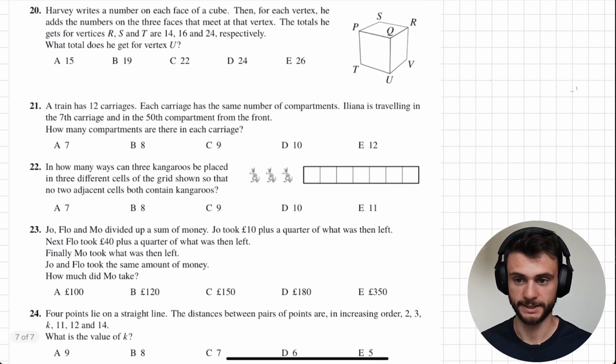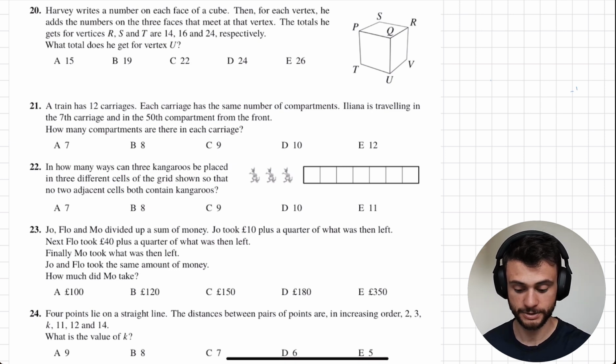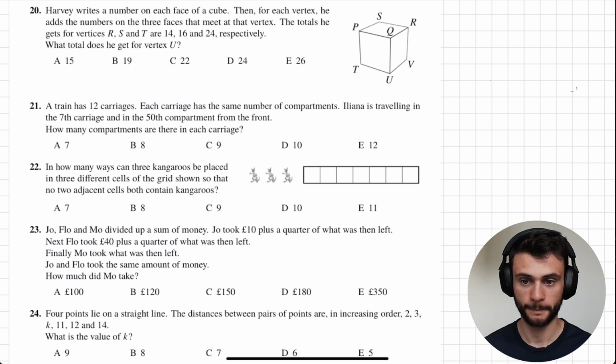So question 20. Harvey writes a number on each face of the cube. Then for each vertex, he adds the number on the three faces that meet at that vertex. The totals he gets for vertices R, S, and T are 14, 16, 24 respectively. What total does he get for vertex U? Now this is the question that I personally thought was most interesting on the whole Kangaroo. Really liked this one because I hadn't seen something quite like it before.